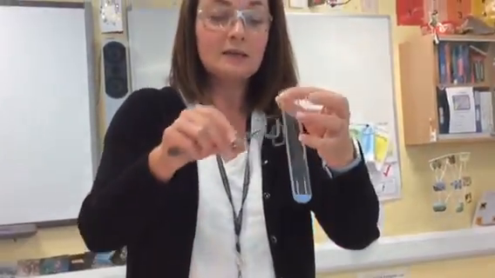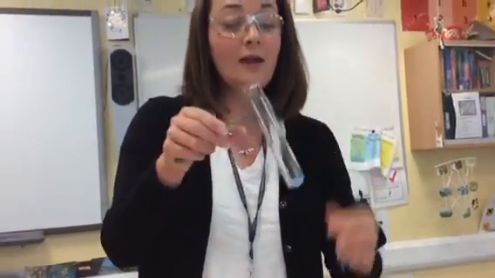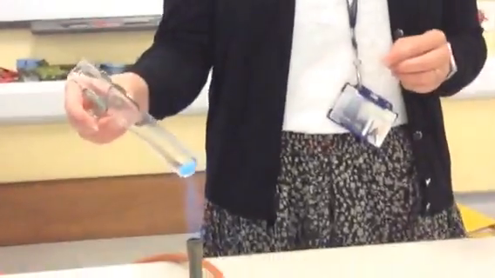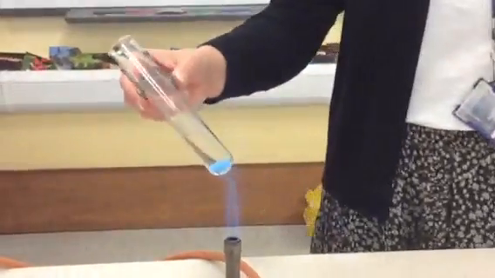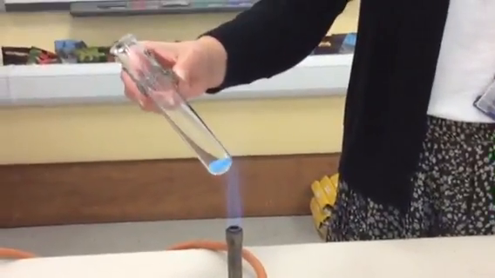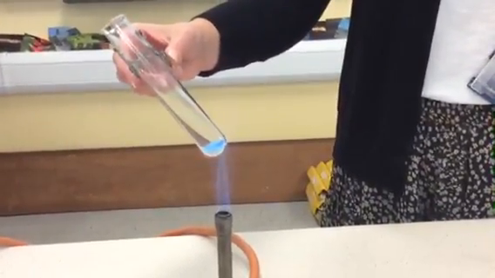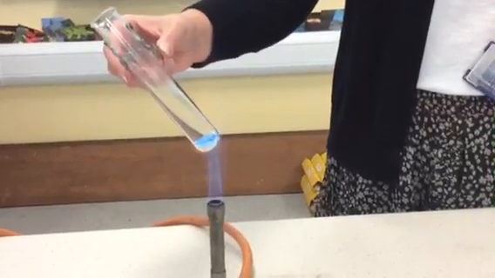We're going to heat it, and then we're going to have a look to see if anything happens to this copper sulfate as we're heating it. So remember, it's a reversible reaction. So think about what the word reversible means. Think about what reaction means. And then we'll see if we can explain what's going on.